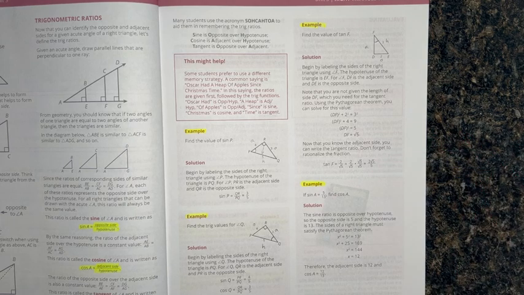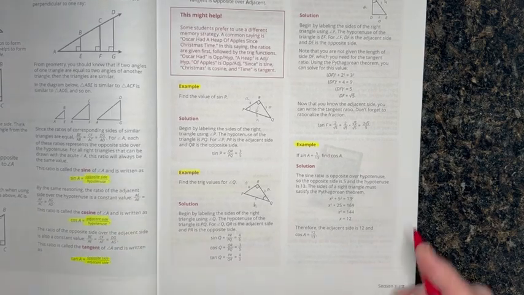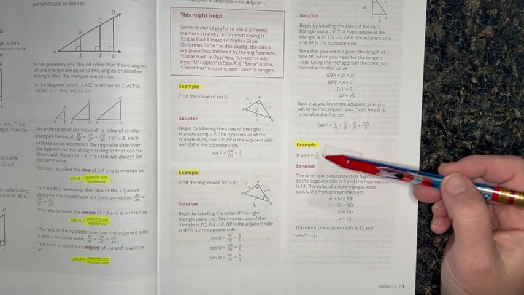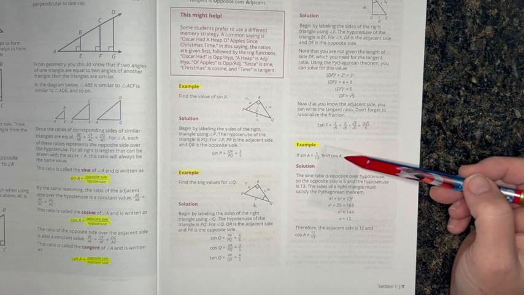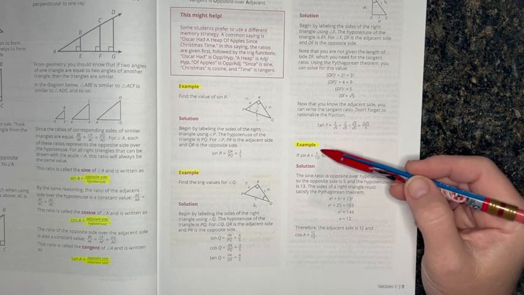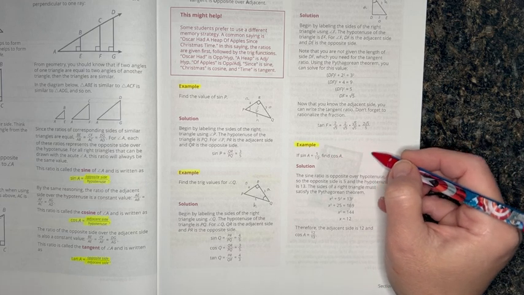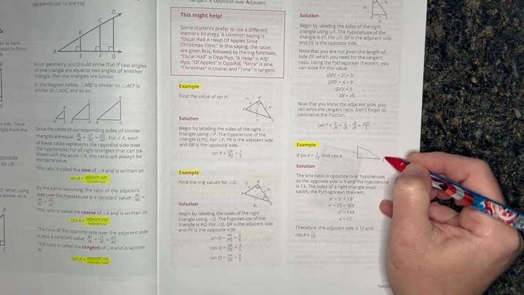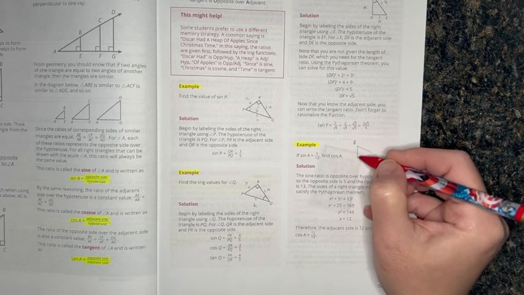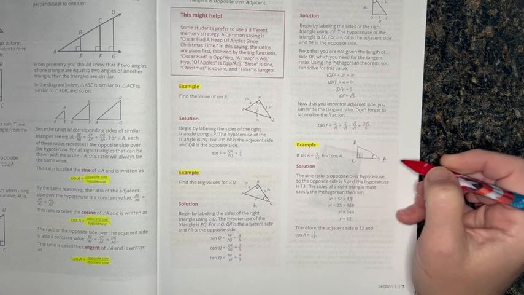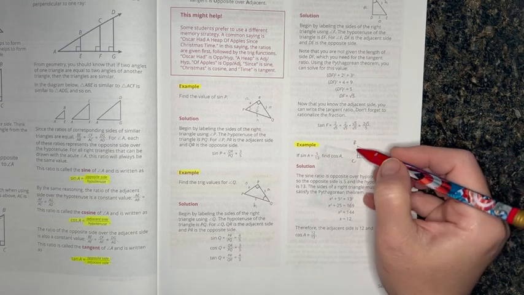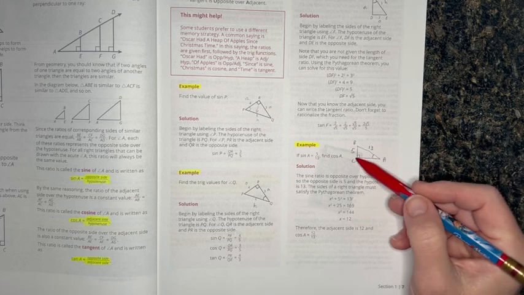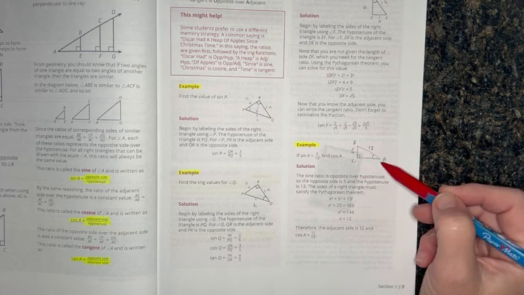All right, one more example on this page. If the sine of angle A is 5 over 13, find the cosine of angle A. Well, this tells us the parts of this triangle. And if it helps you to draw it out, what a scraggly thing, right? We know the sine of angle A is 5 over 13, okay? You would have to use the Pythagorean theorem to solve here.